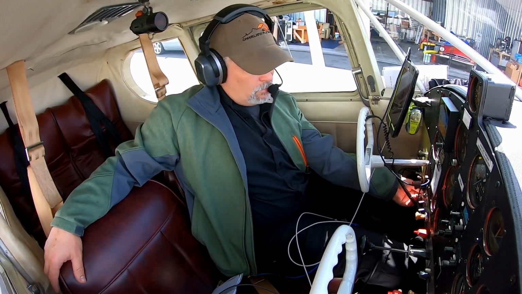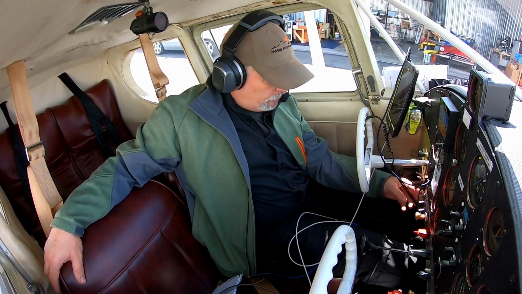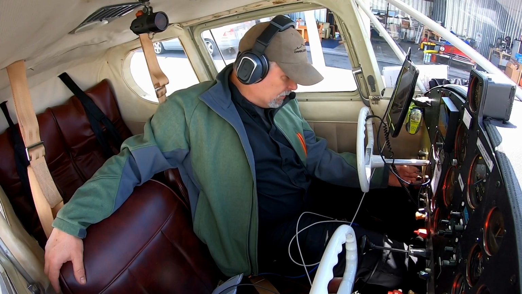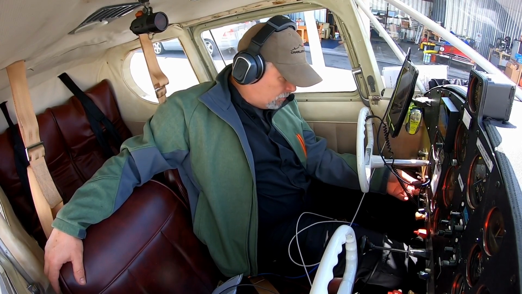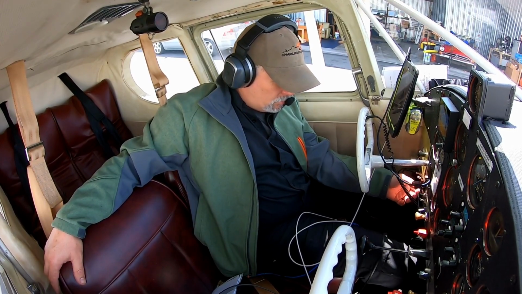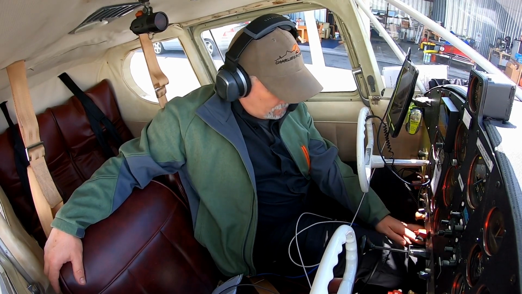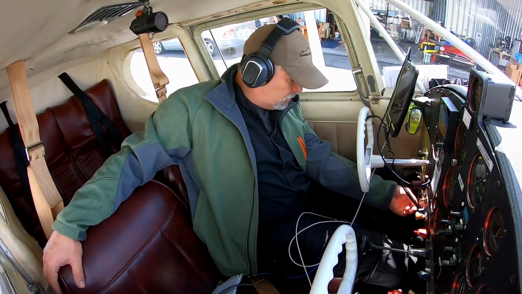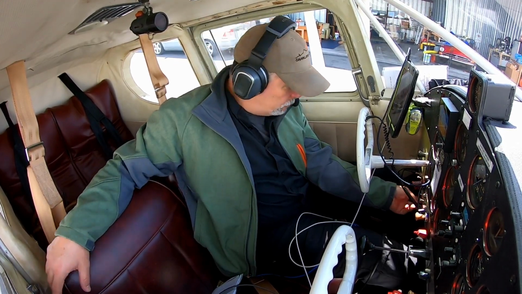Oops. And I have all my lights on. All the lights are on. Here is the accessory, and quiet. Super quiet.